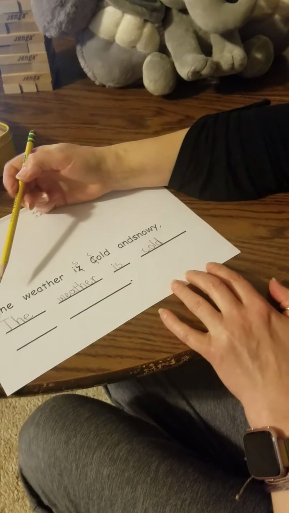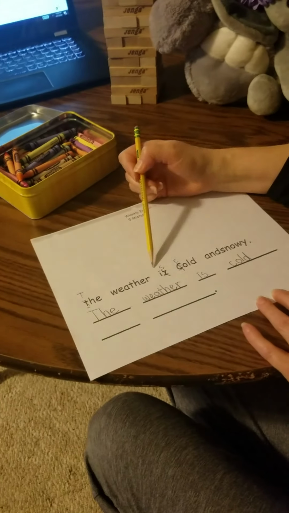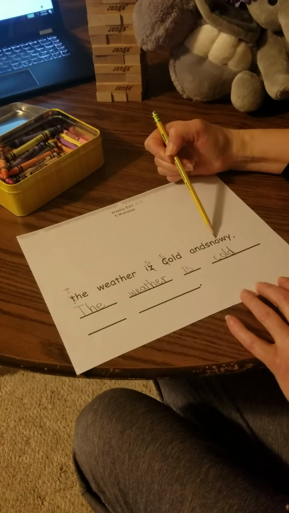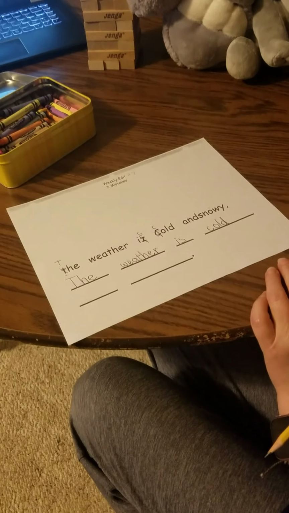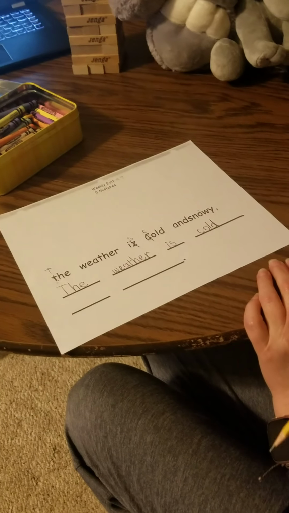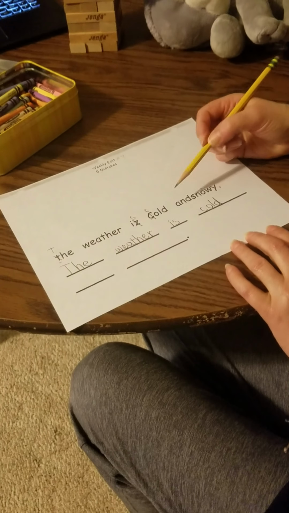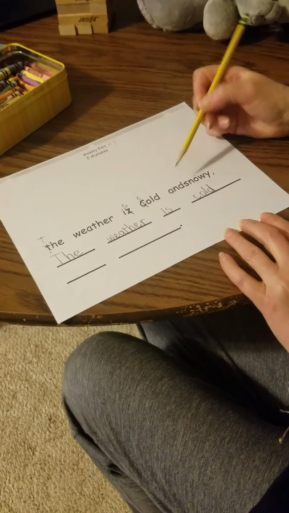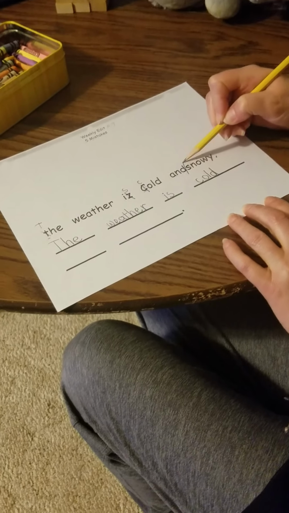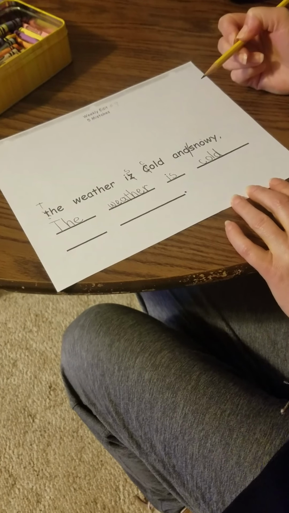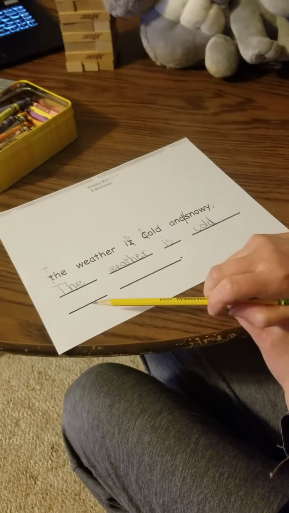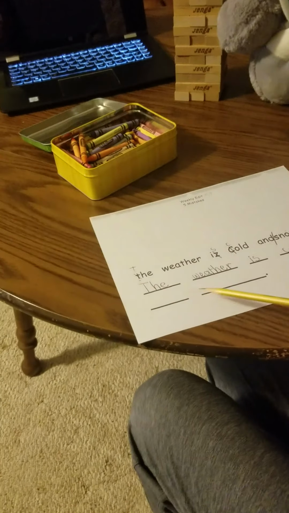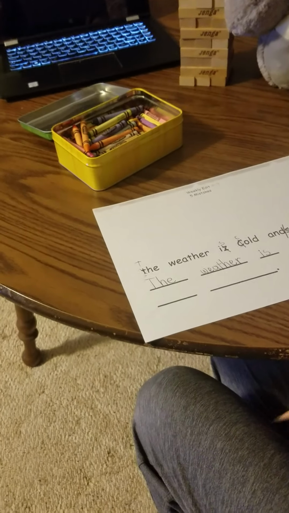All right, let's go back and reread. The weather is cold and snowy. What do you think's wrong with that? I have two words here, cold and snowy, but I forgot to put a space there. So draw a line to show that there should be a space there. And notice, friends, there are two separate lines there to give us another hint about that.